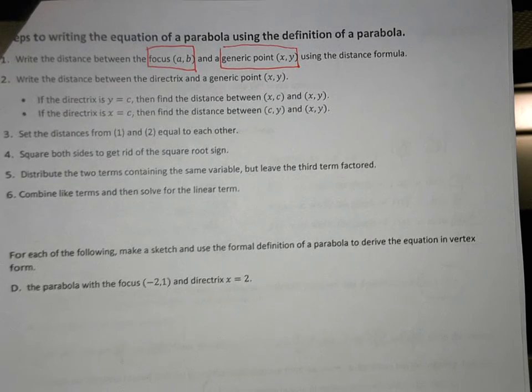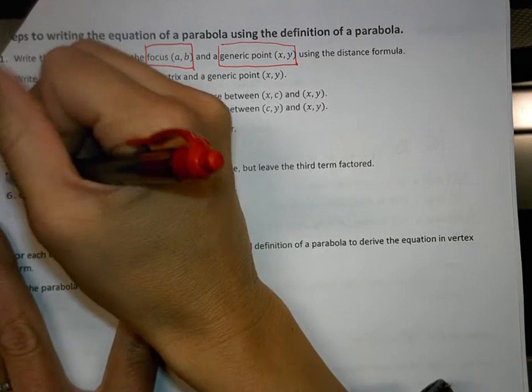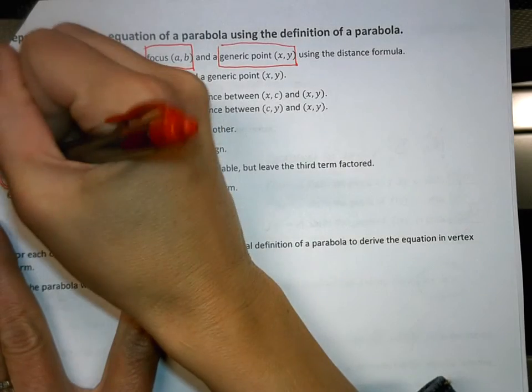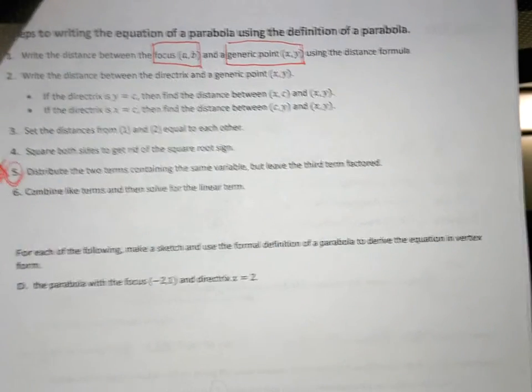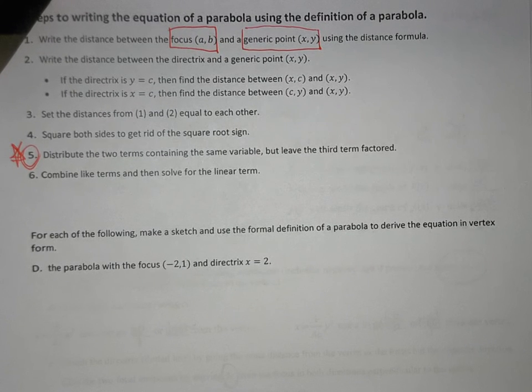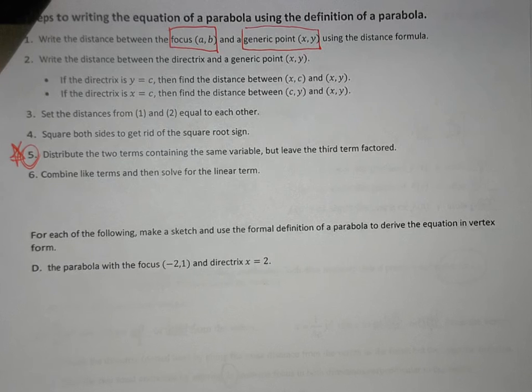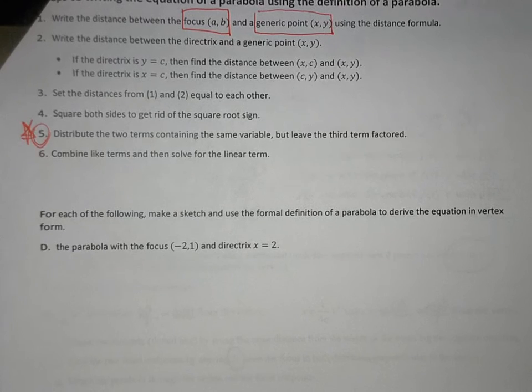The only difference that you need to pay attention to is this step number 5. This one is super important. When you're going through it, you will distribute the two terms containing the same variable, but leave the third term factored. That'll make sense once we get to it. And then you'll combine like terms and solve. Okay, so let's go down to example D here.